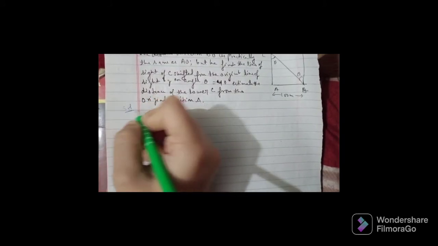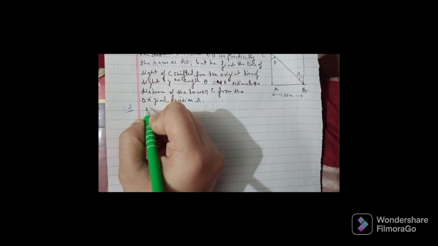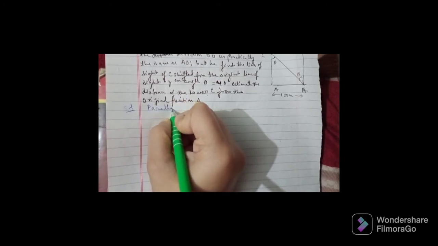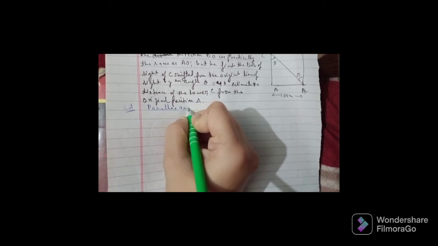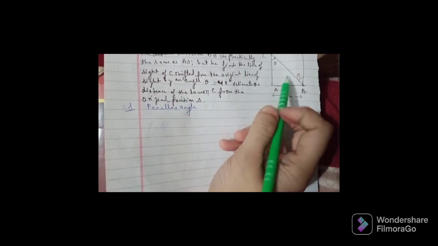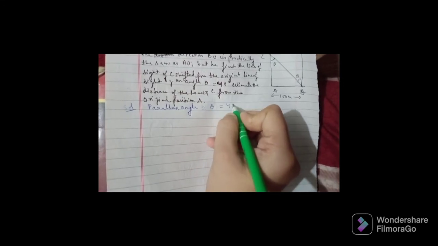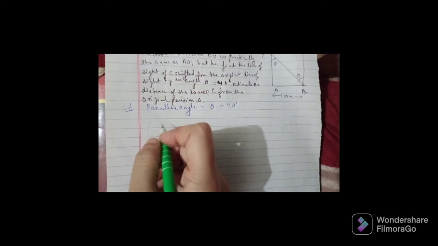So we have the parallax angle, which is theta, and that is equal to 40 degrees.